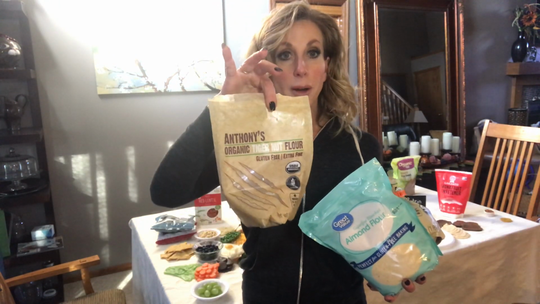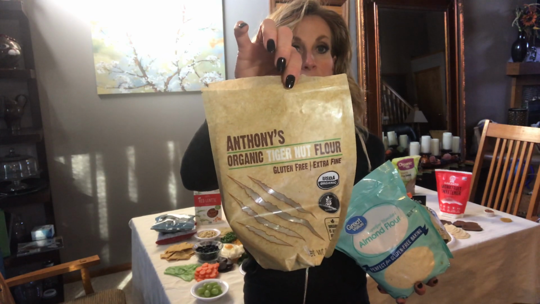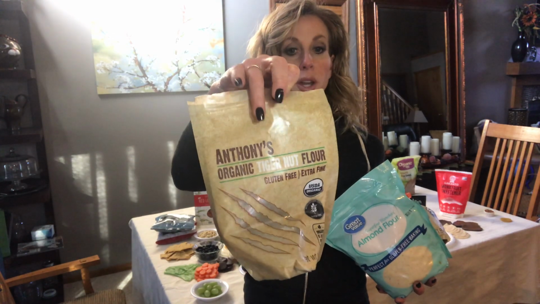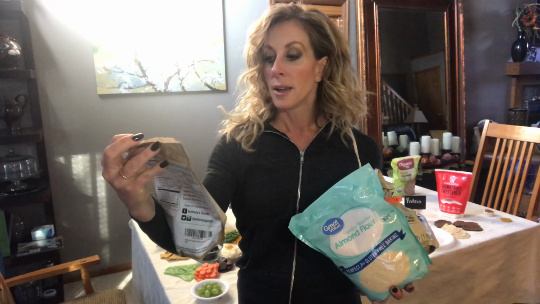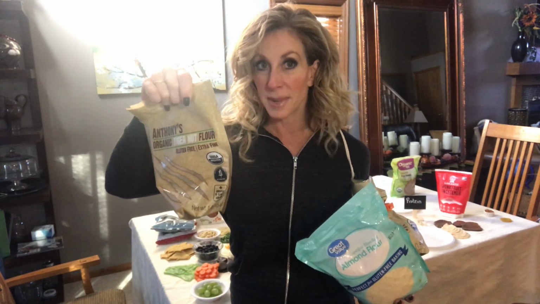So tiger nut flour, which if you've never heard of tiger nut, this is Anthony's organic brand. Tiger nut flour is actually a tuber, and it's grown in Africa. So think kind of like a potato or a sweet potato. So it's higher in carbs, but it bakes really well. It makes things taste pretty good.